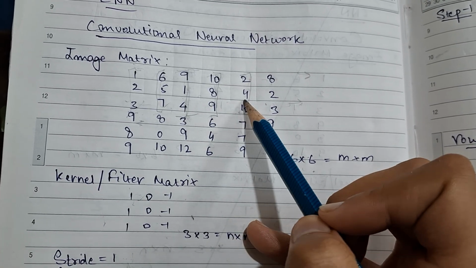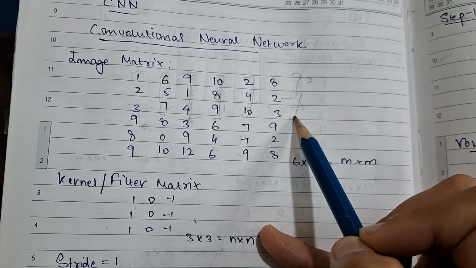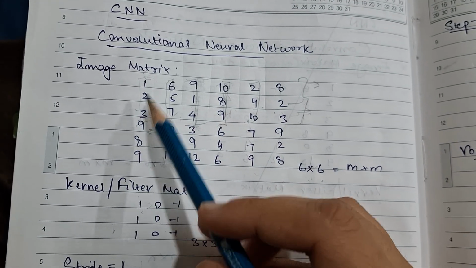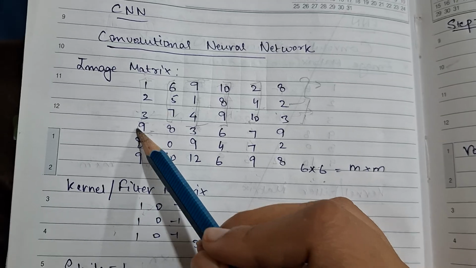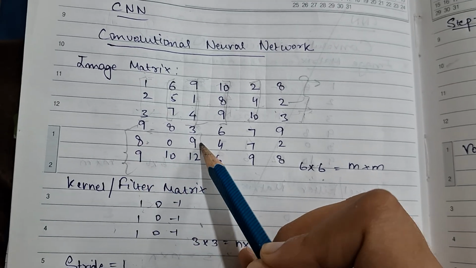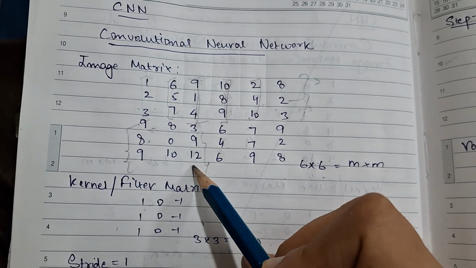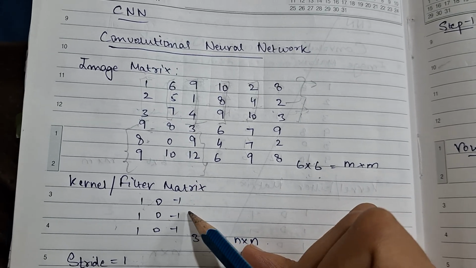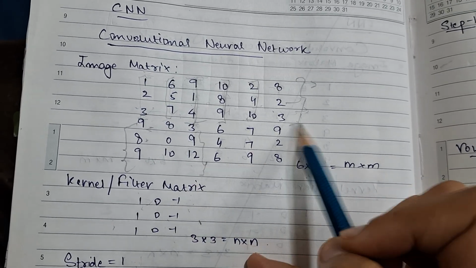And when we would have exhausted this complete row, we would have jumped 2 steps below, which means we would have come here and then we would have calculated this matrix's convolution with the kernel or the filter matrix, and that is how we would have proceeded.